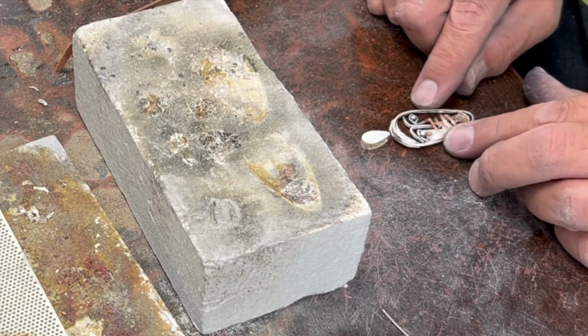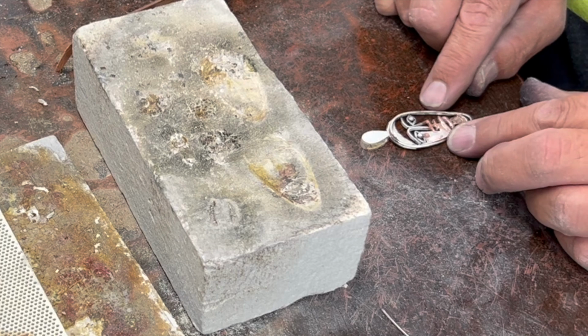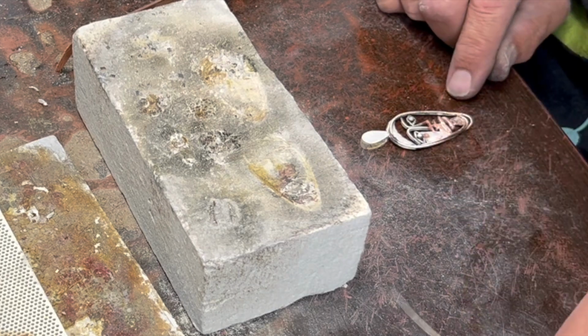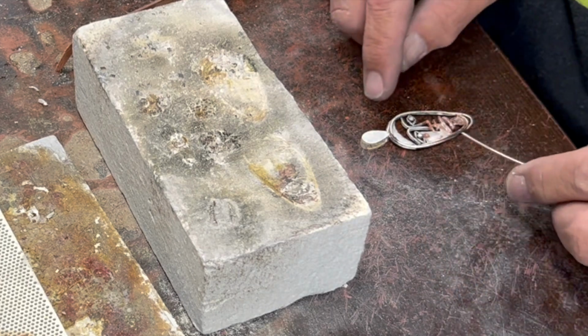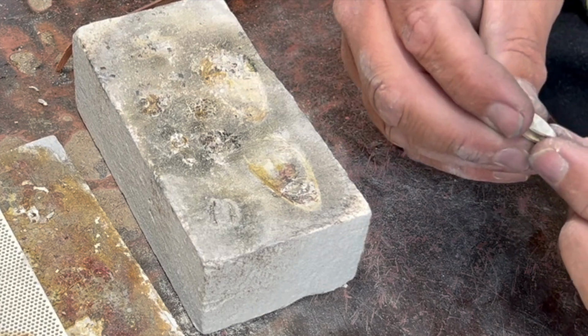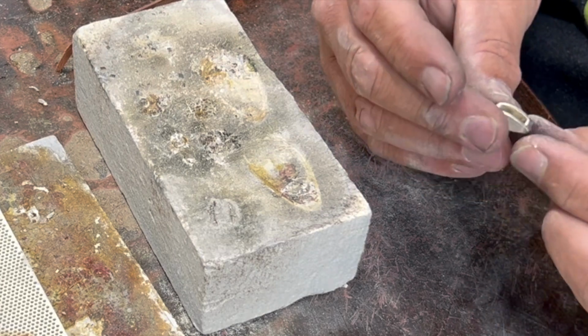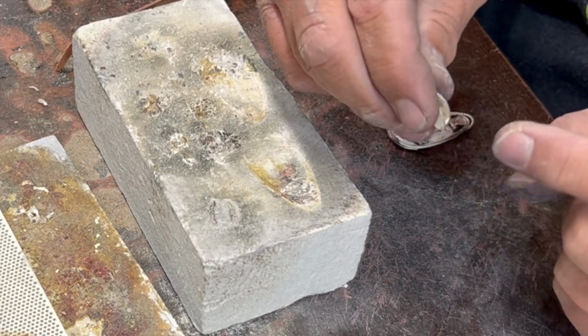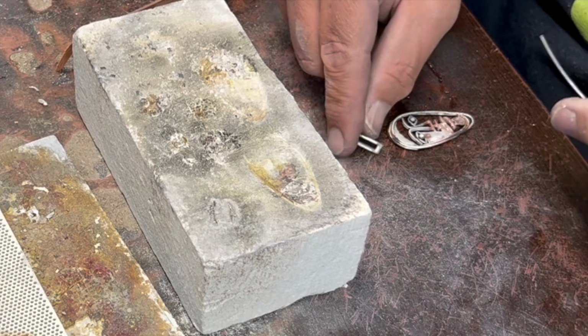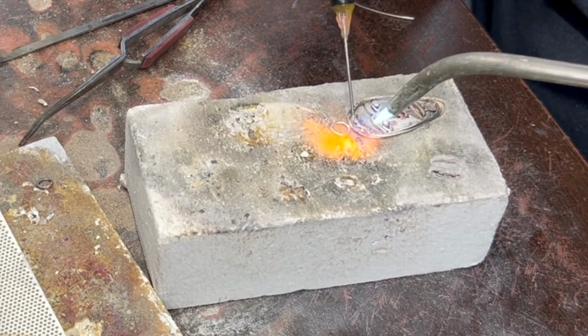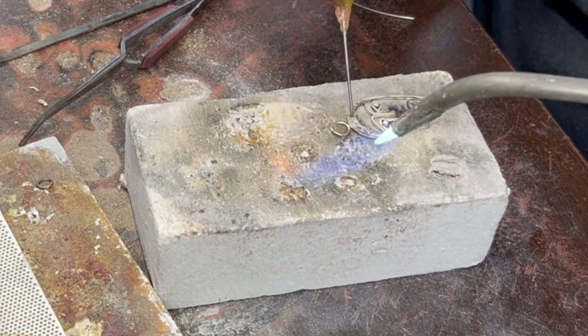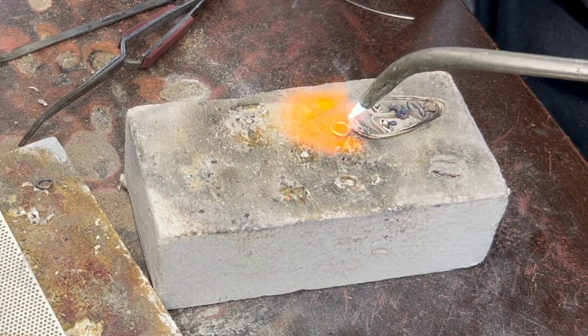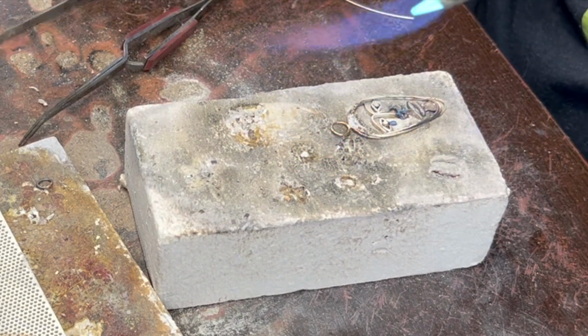So we'll put a little bail like that at the top, and I need a ring to solder on there. This is one of those sandwich bails like I was talking about. See, it's got a top and a bottom. The chain can go through the top, and this ring will go through the bottom down here.